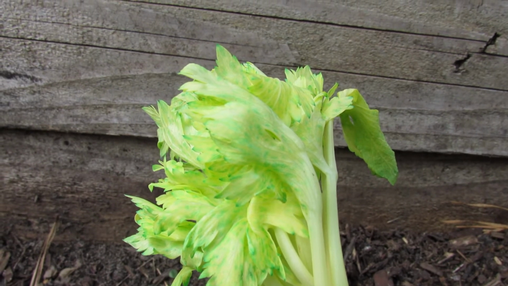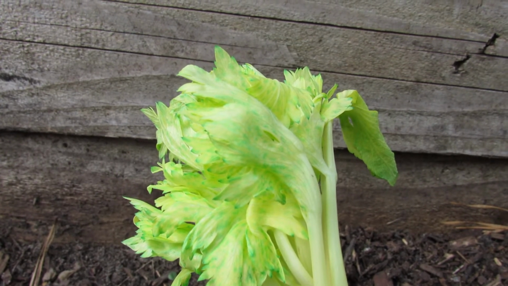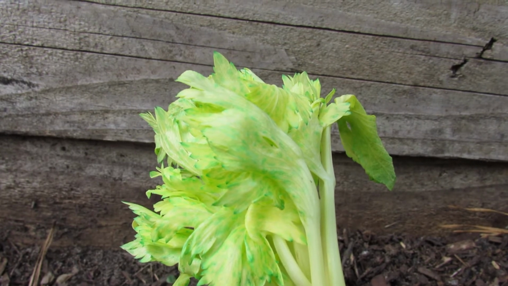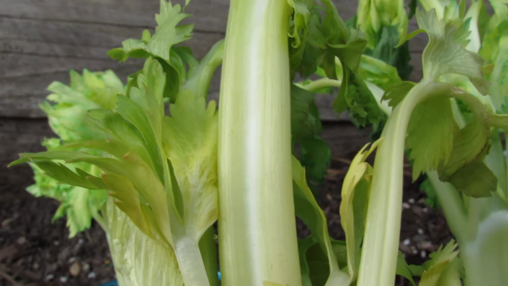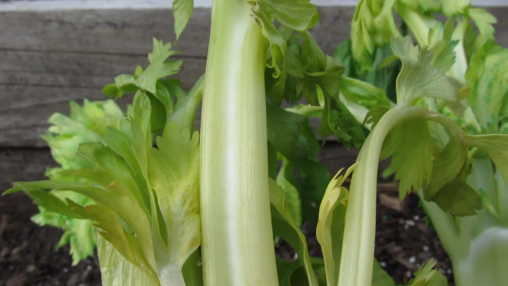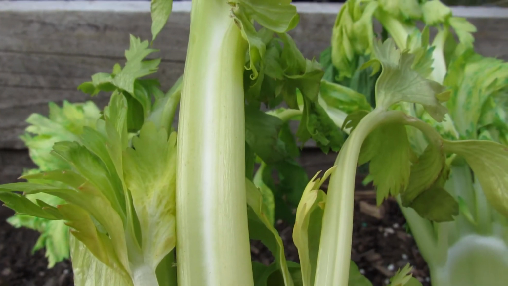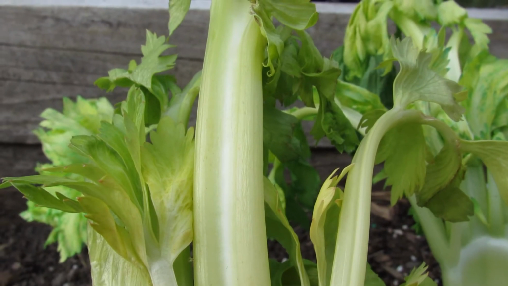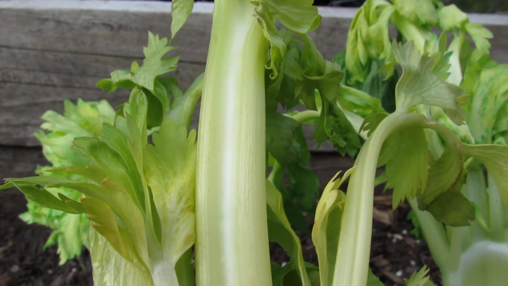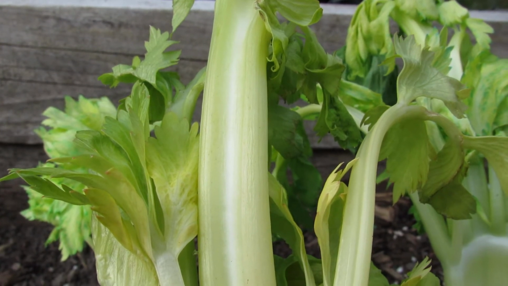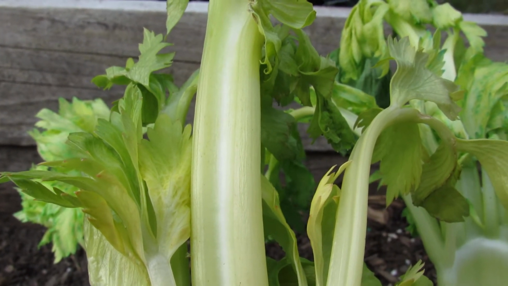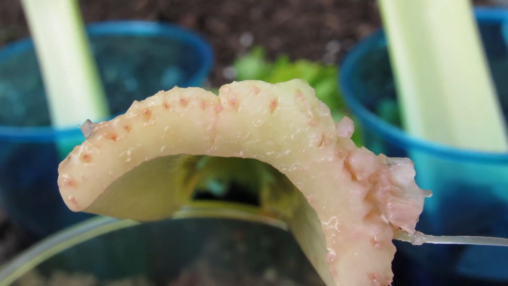The celery stalk from our cup with the green food coloring also has a lot of that color easily seen in the tips of its leaves. However, the celery stalk with the red food coloring is a lot harder to tell. Can't really see it in the leaves yet, but we're going to let it keep going, and hopefully we'll see a dramatic change by tomorrow.